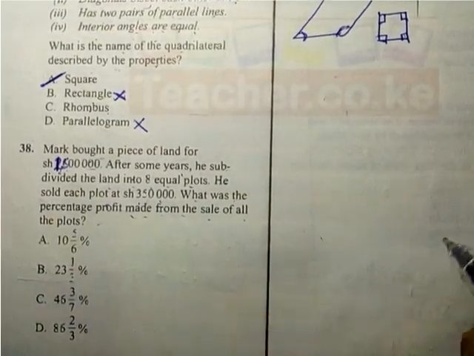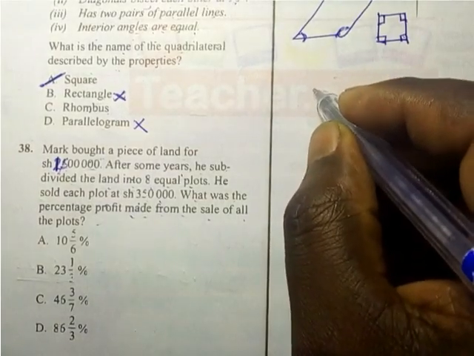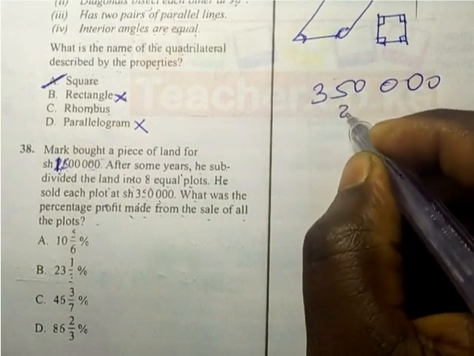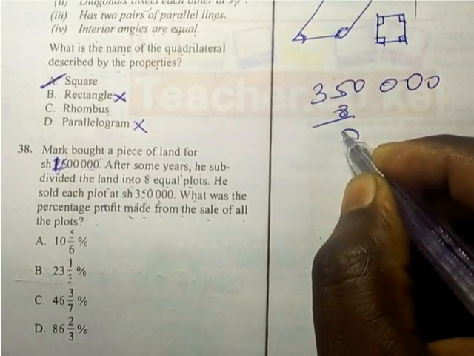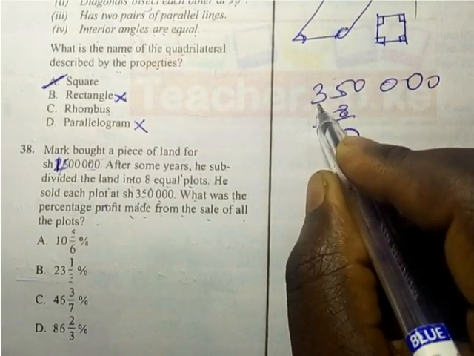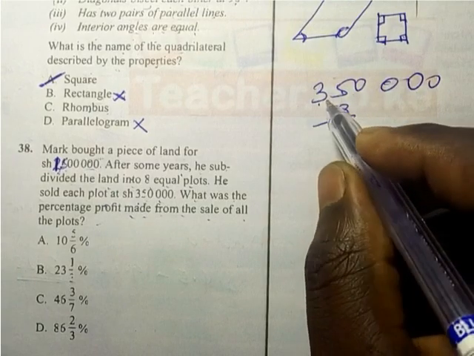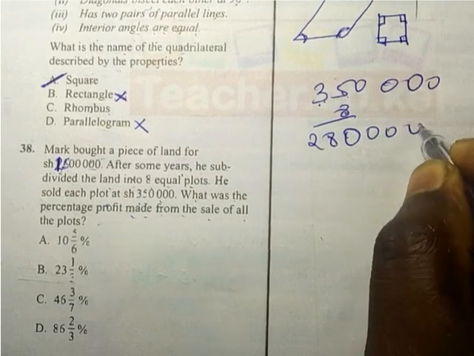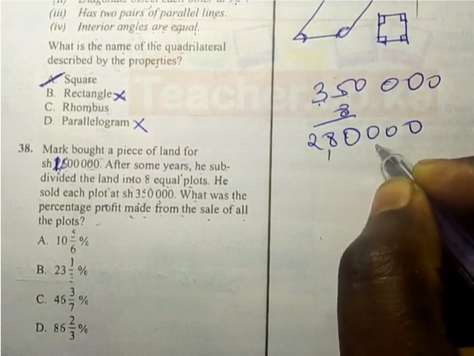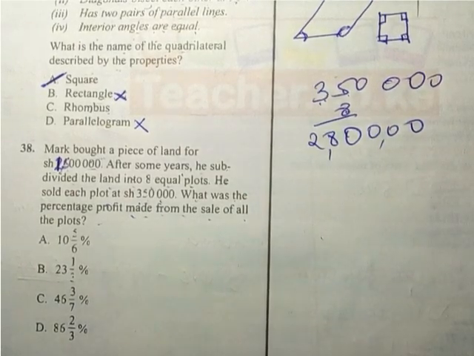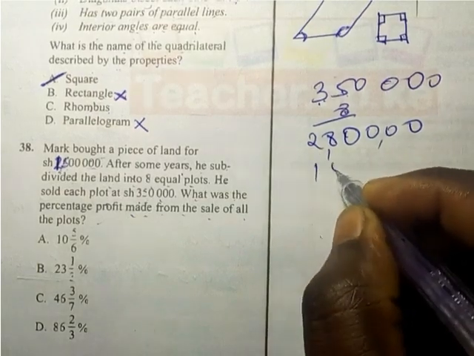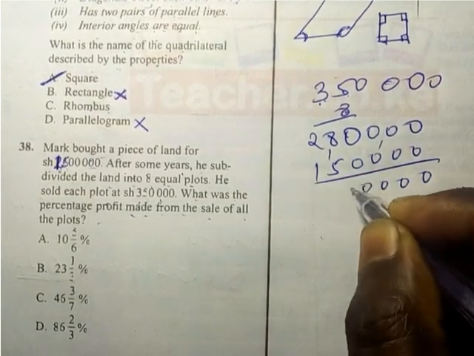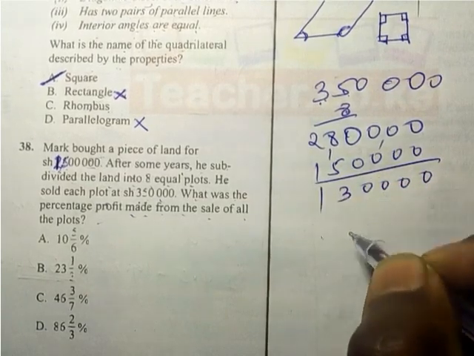Kwa hivyo ameuza 350 times 8, 40, carry 1, 24, 24 plus 4, 28, 1, 2, 3. So ameuza 2.8 million. Yeye alikuwa amenunua 1,500,000. So tunaweza pata profit. Profit ni 1.3 million. So profit ni hii.